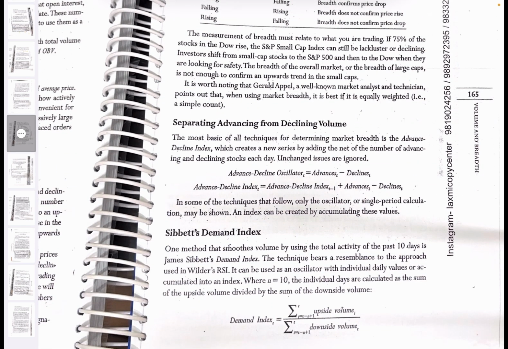The measurement of breadth must relate to what you are trading. If 75% of the stocks in the Dow rise, the S&P small cap index can still be lackluster or declining. Investors shift from small cap to S&P 500 and Dow, if they are looking for safety or some sort of protection of their capital. So breadth of the overall market or the breadth of the large caps is not enough to confirm an upward trend in the small caps. You need to see the overall as well, right?